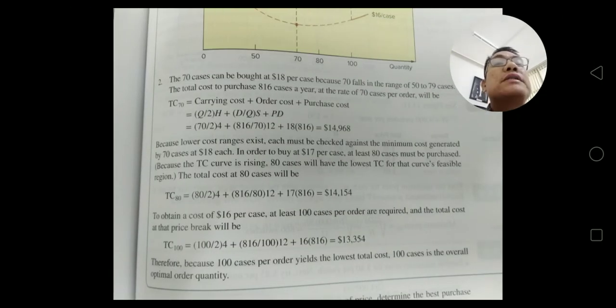Our answer here is the total cost of maintaining 70 cases of inventory is 14,968. How did we get to that? Q is 70 divided by 2 times 4 plus 816 over 70 times 12. These are things given in the problem.